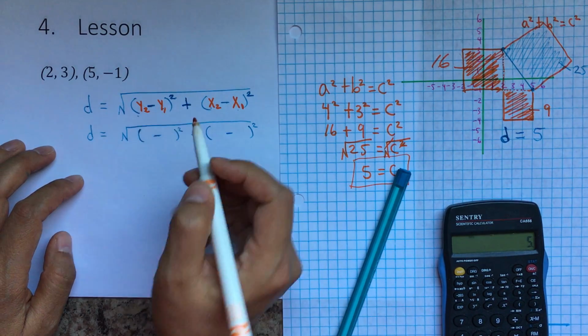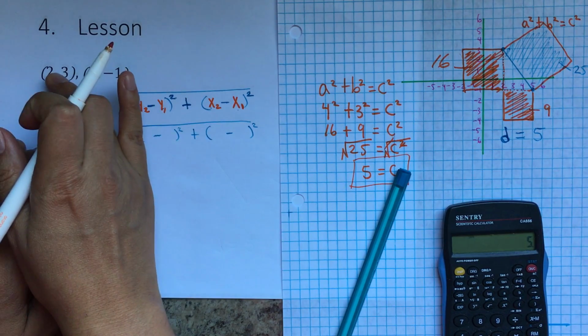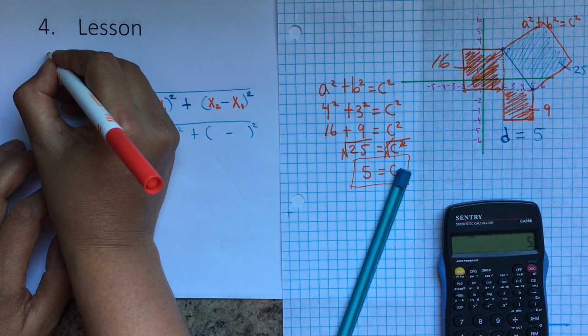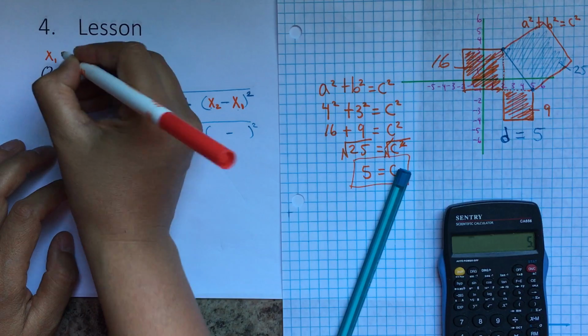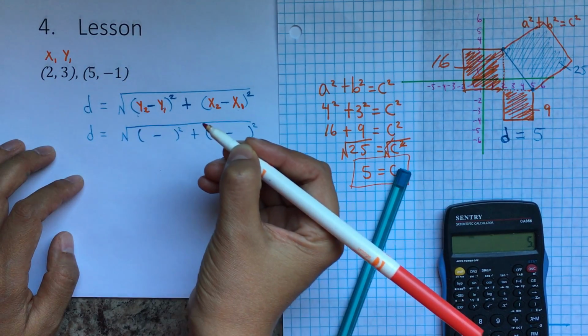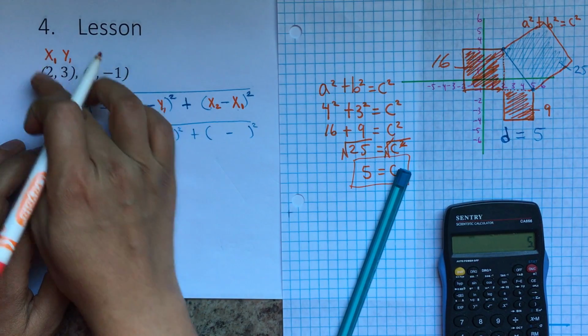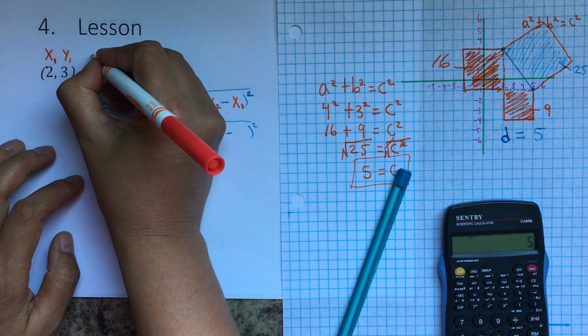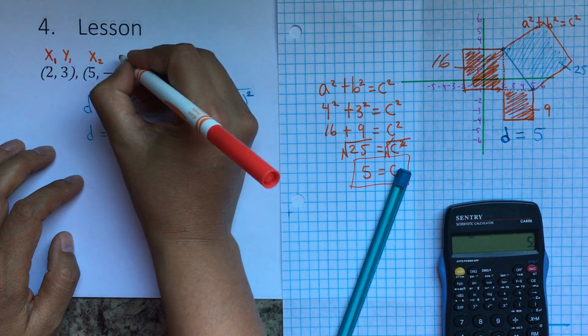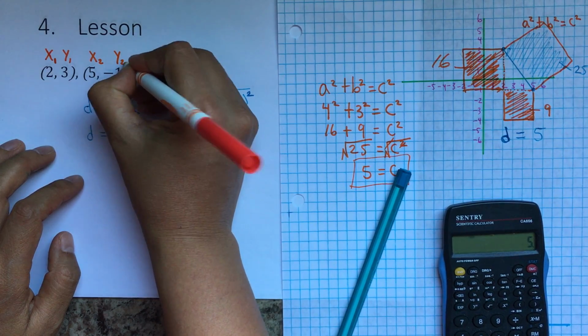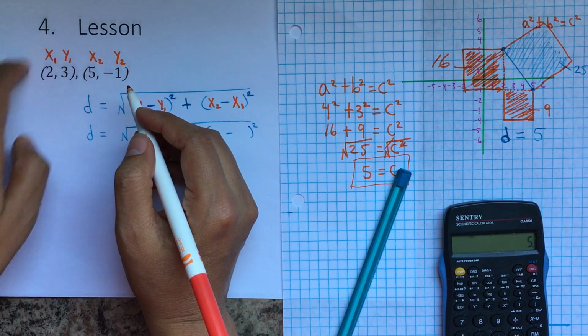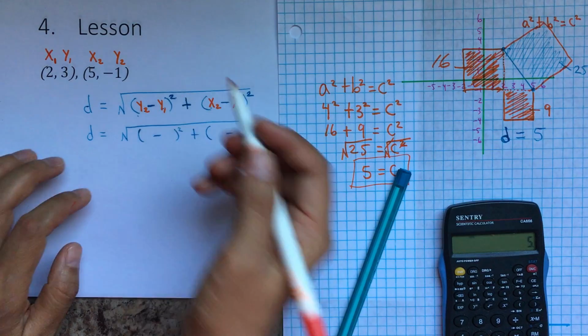When we have a 2 and a 1, it just refers to point 1 and point 2. So this is going to be point 1, so it's going to be x1, y1. That little 1 doesn't mean anything other than it belongs to point 1. Then the second point, we have x2, y2. Again, the 1 is for point 1, the 2 is for point 2.